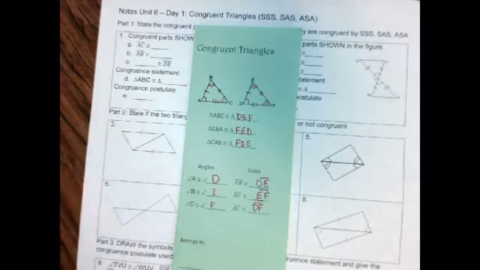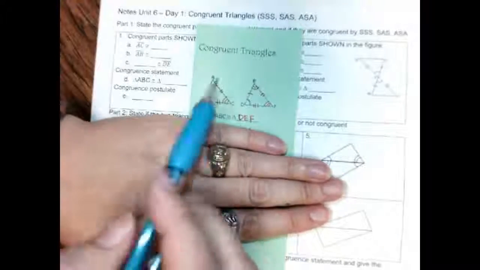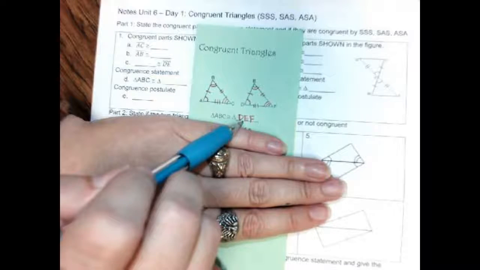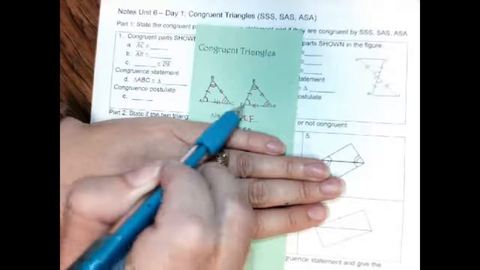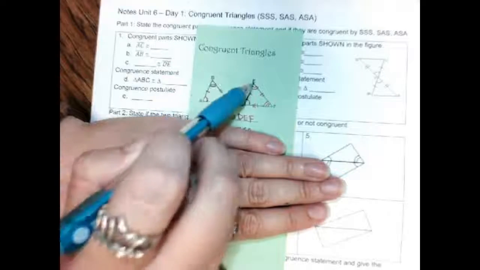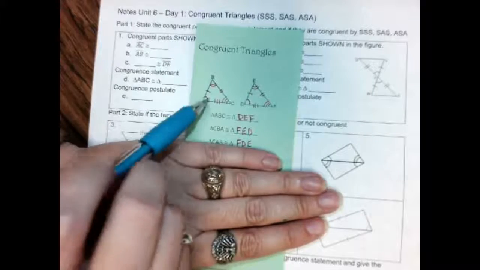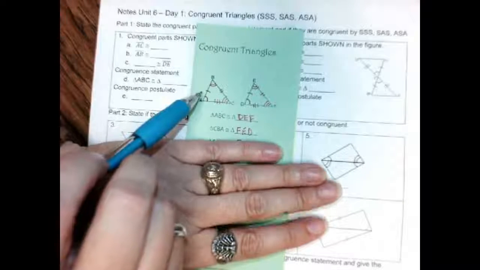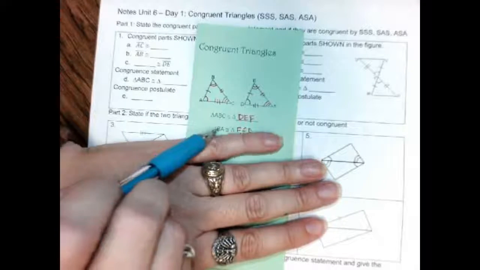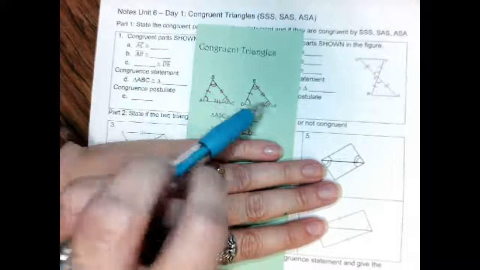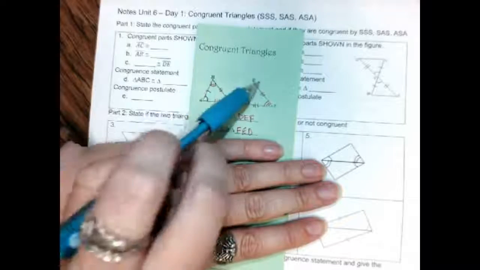But the order matters. So I could write it like this, and if I put ABC first here, I have to match up the same ones that go with it here. A goes with D, so D goes first. B goes with E, so E goes second, and so on. If I change the order that I write this first one in, because I could put it in whatever order I want, but if I put it in this order, then I still have to match up the parts that match. C goes with F, B goes with E, and so on.